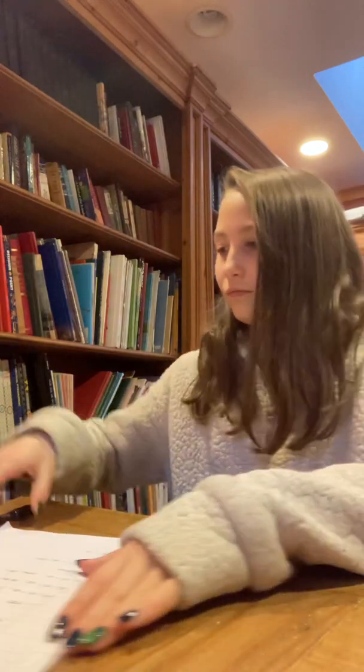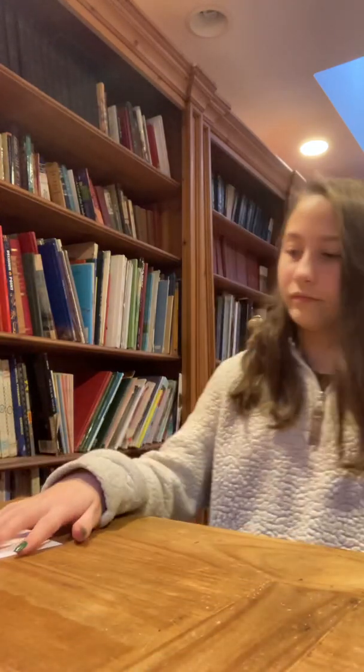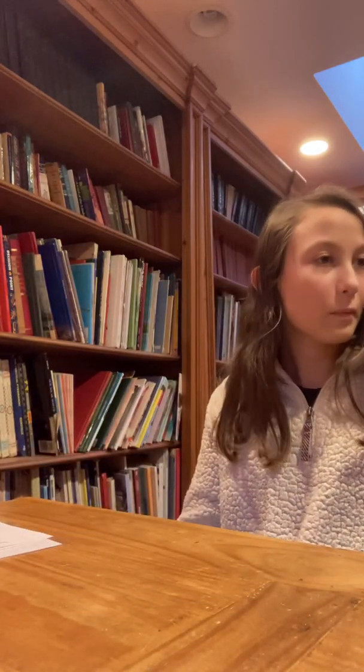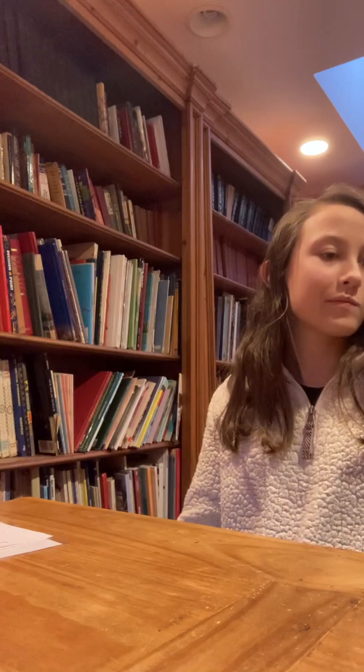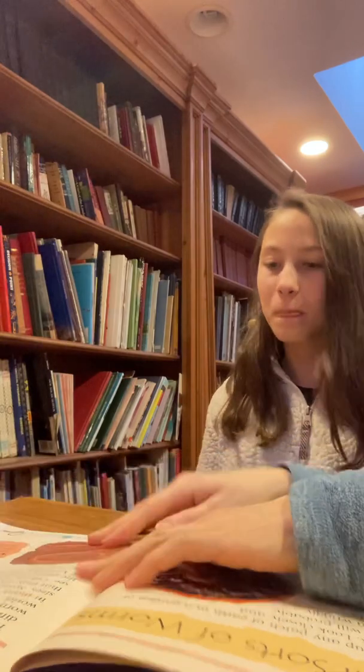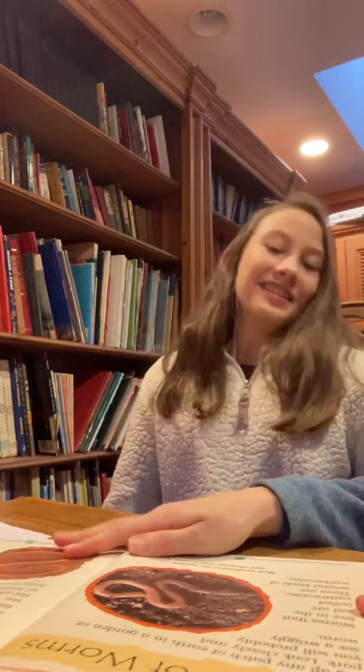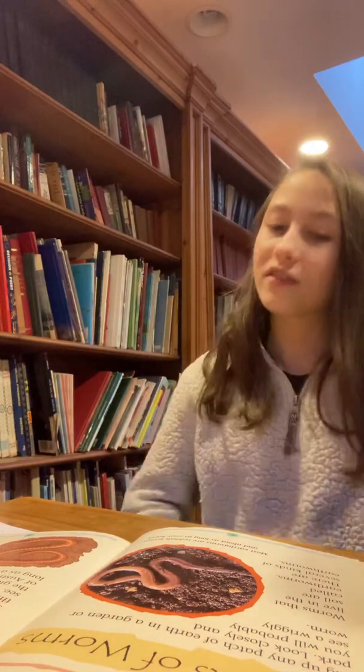Okay, we're going to read for a few minutes and then we'll be at the end. So we've read some of this before. I'm going to have you start at the beginning. Okay, read the title. All sorts of worms. Dig up any patch of earth in a garden or park. Look closely and you will probably see a wriggling worm.